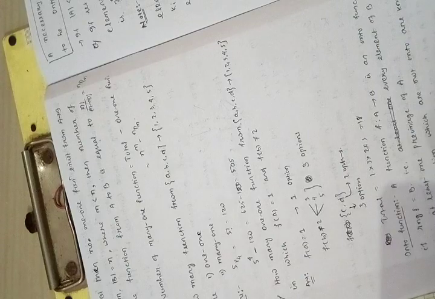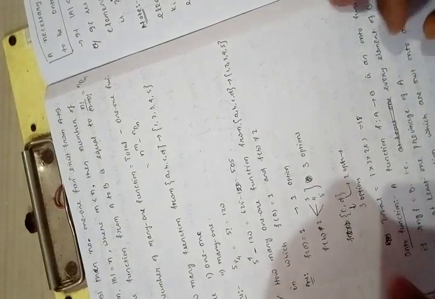We know the definition of an onto function: a function f from A to B is said to be an onto function if every element of set B has a pre-image in set A.